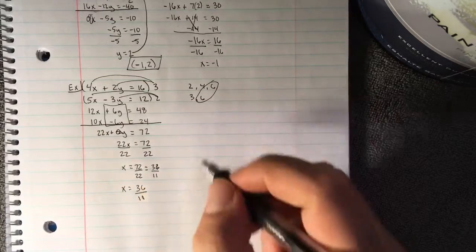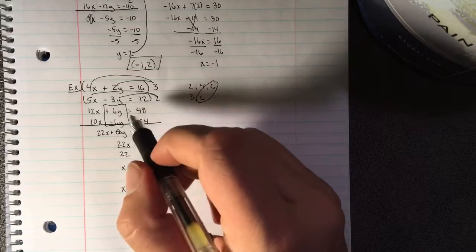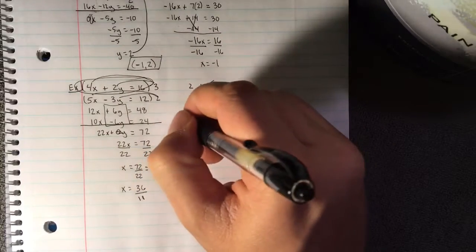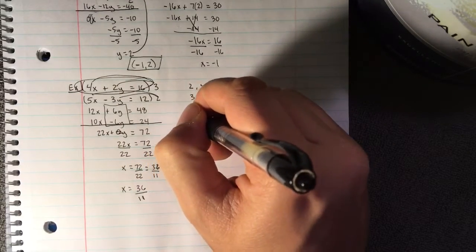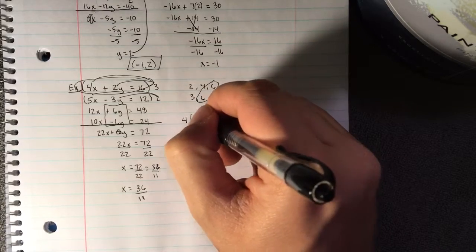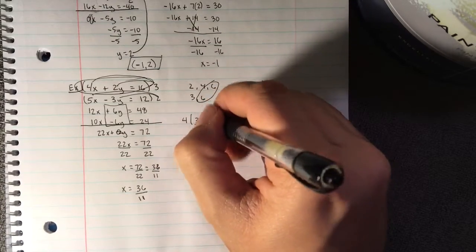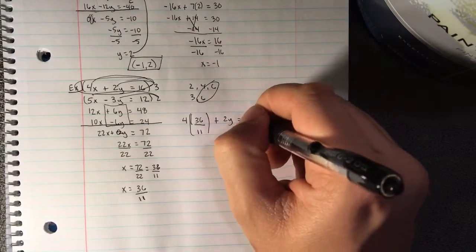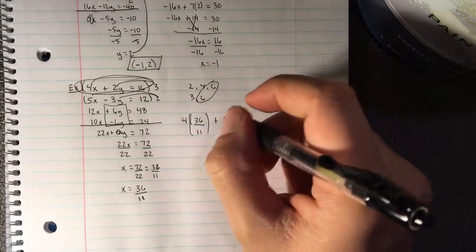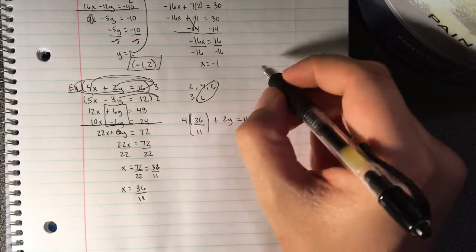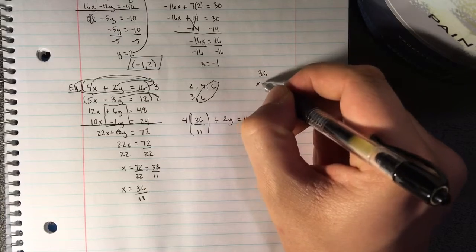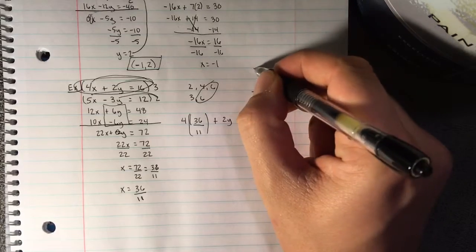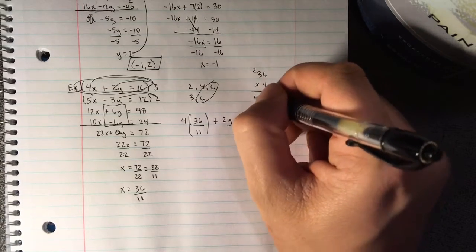Now we're not done yet because we still don't know what y is. We're going to go back in, pick one of the original two equations. I'll just pick the first one just because I've been alternating here. We've got 4 times what the x value is, which is 36 elevenths, plus 2y equals 16. So now we're going to have to multiply 4 times 36. We're going to do some old school math over here. 6 times 4 is 24, carry the 2. 4 times 3 is 12, plus 2 is 14, so 144.